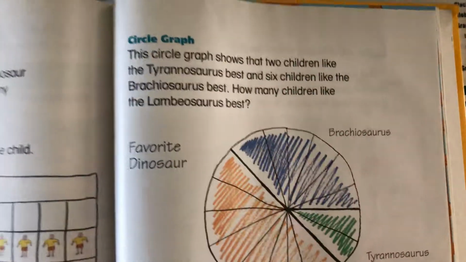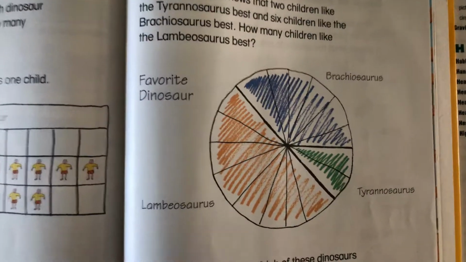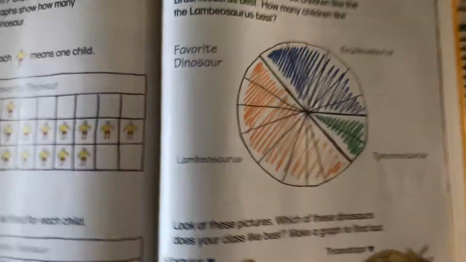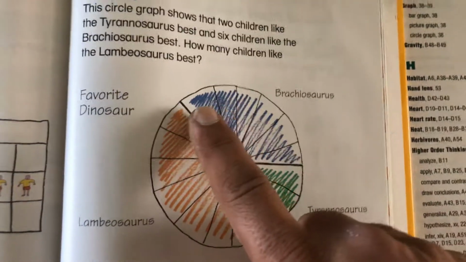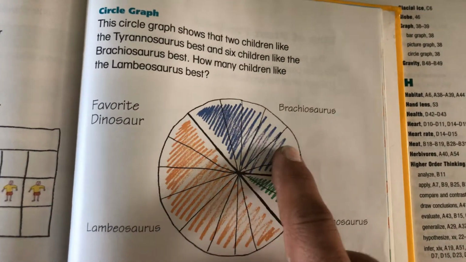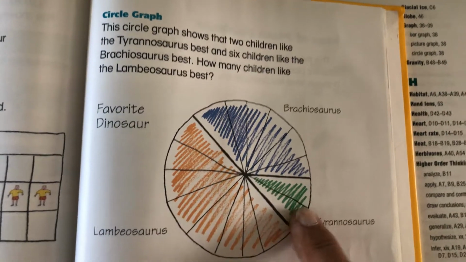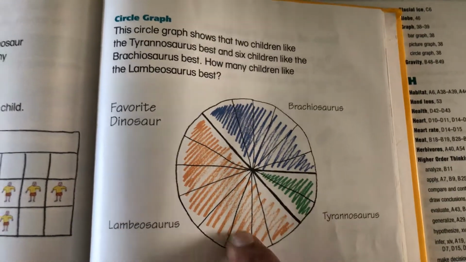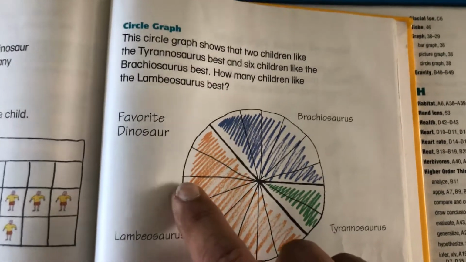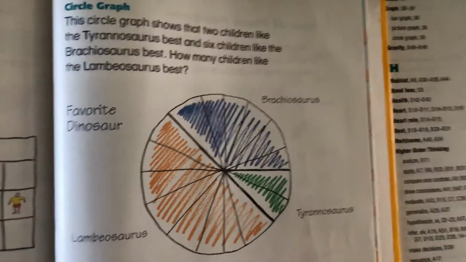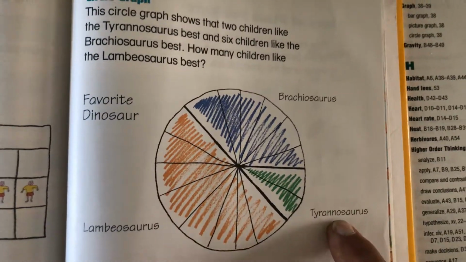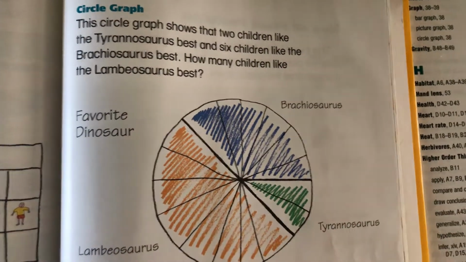Look how many votes. How many people did they ask? How many students are in the class? Well, just like we did on this, and like we did on this, how many people voted all together, you just count all the pie slices. 1, 2, 3, 4, 5, 6, 7, 8, 9, 10, 11, 12, 13, 14, 15, 16 people voted in all. Well, how many people voted for Tyrannosaurus Rex and Brachiosaurus?